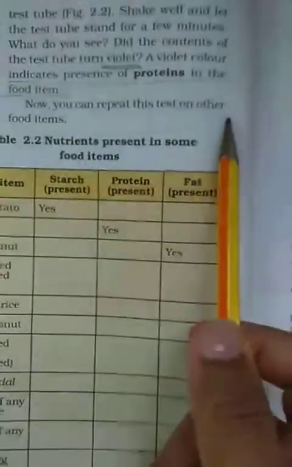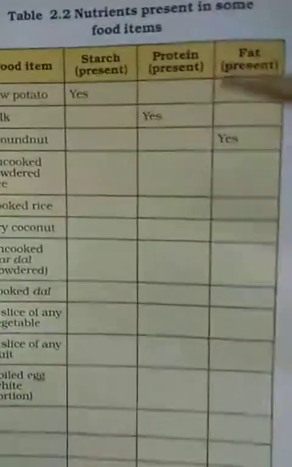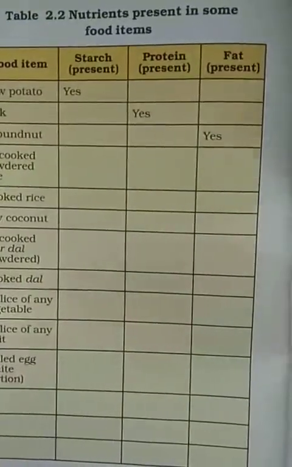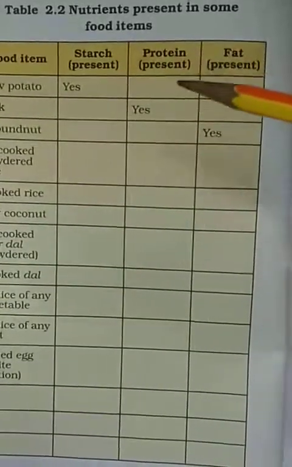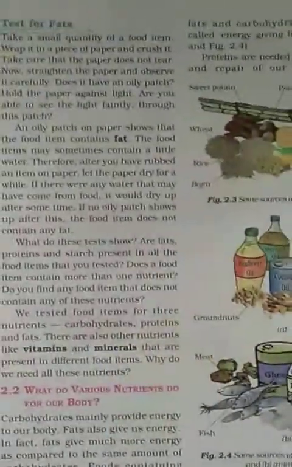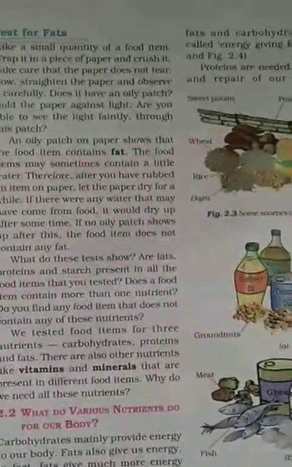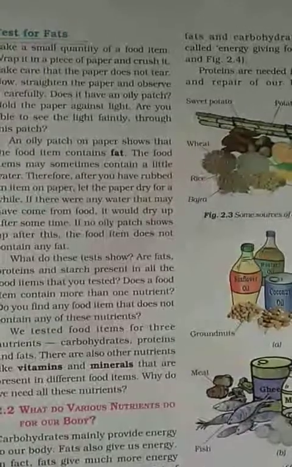Now we can repeat this test on some other food item. Here are some food items given, and after testing we have to find out what is present, either starch, protein or fat. The next is the test for fats. Fats means which kind of food? Like ghee, butter. These are the fatty foods.